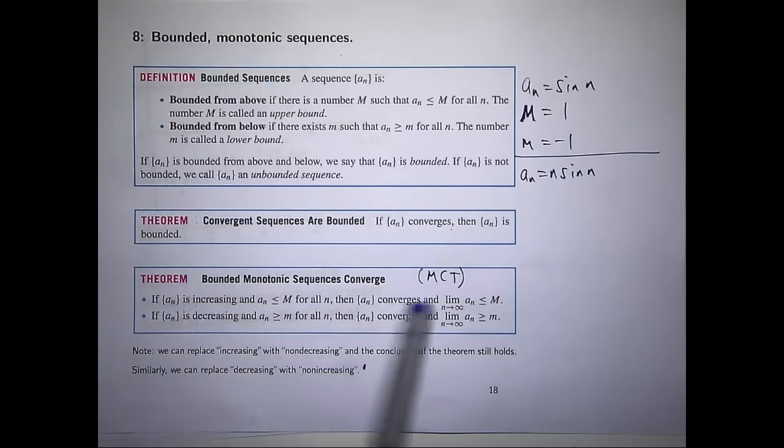So what does this monotone convergence theorem say? If we have an increasing sequence that's bounded above, then the sequence must converge. And secondly, if a sequence is decreasing and bounded below, then the sequence converges.